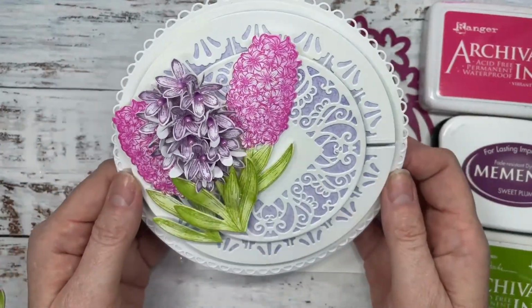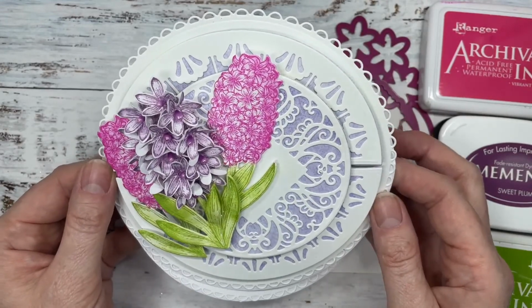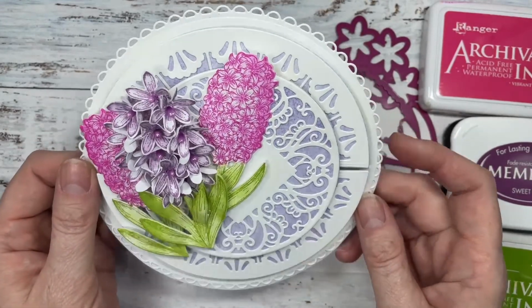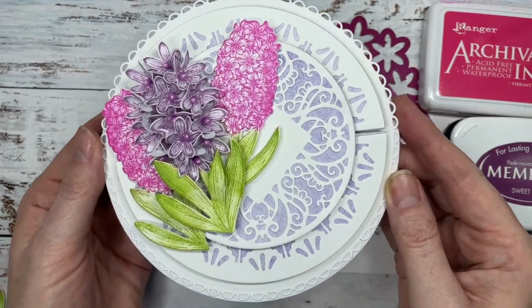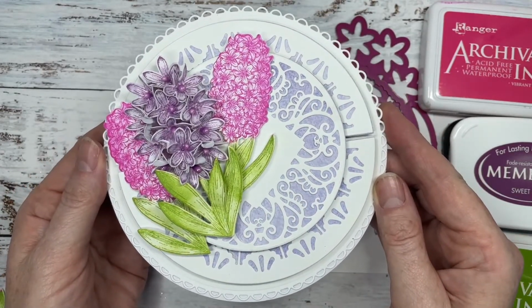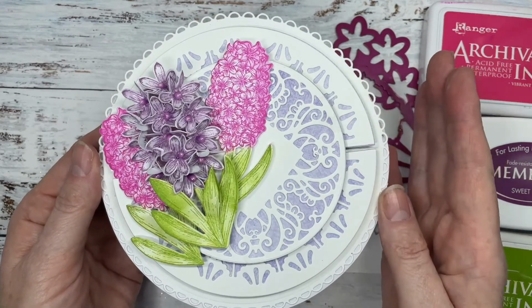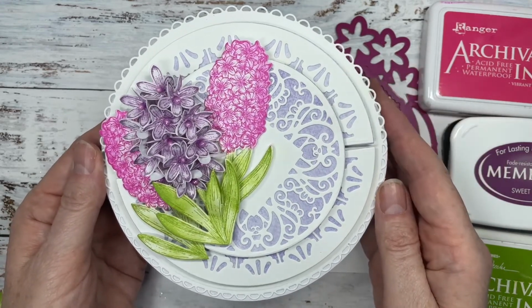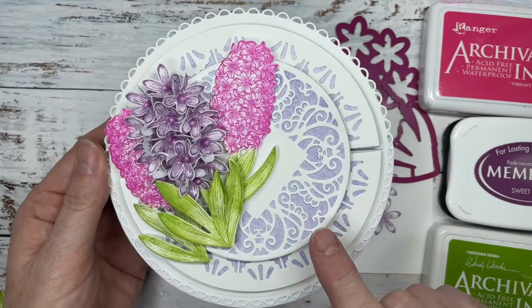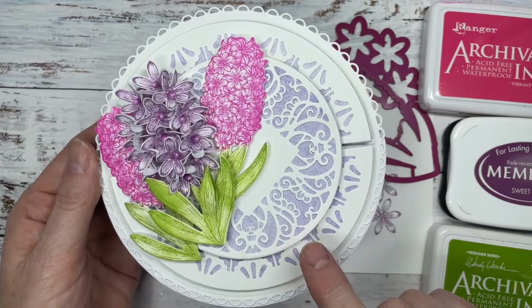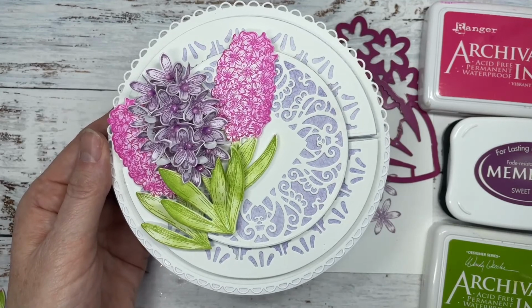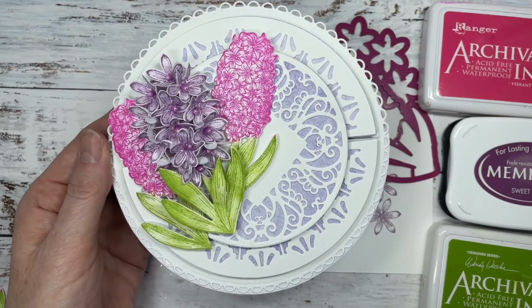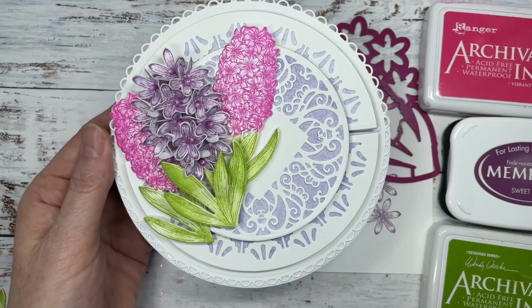So this is an easel card that we've created. But wouldn't this look amazing with just this circle? And you could create that and put it onto a square card. It also looked really amazing as a top of a box. So, you know me and my boxes and my bags. There's something that I know I love to create.